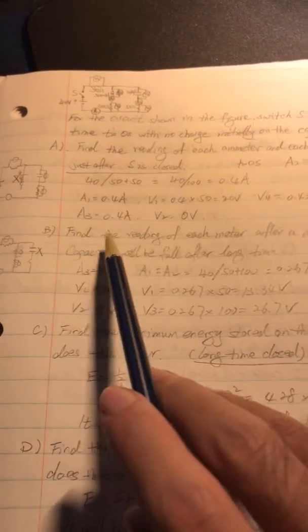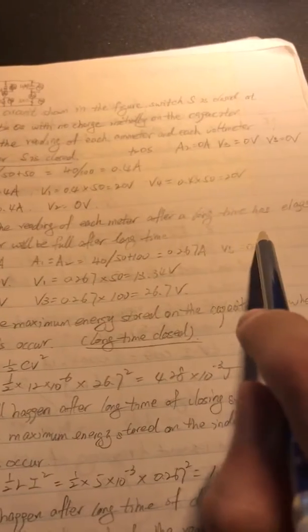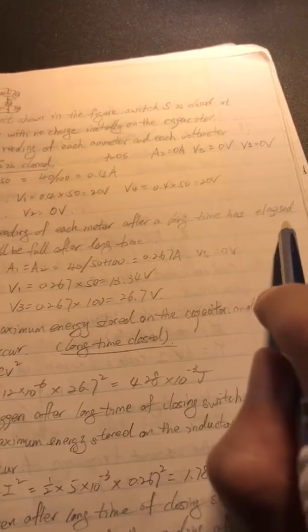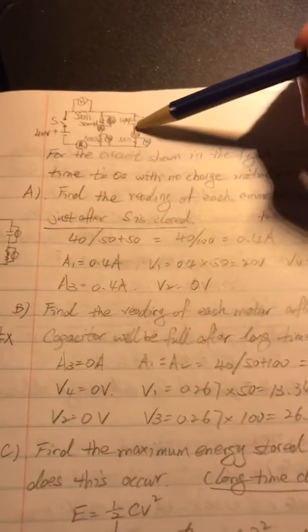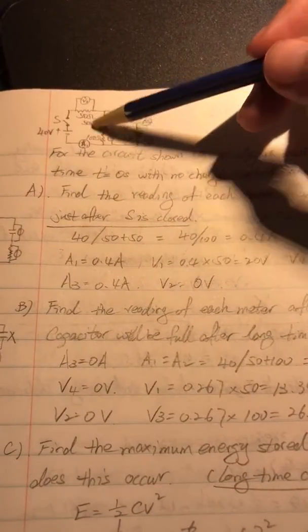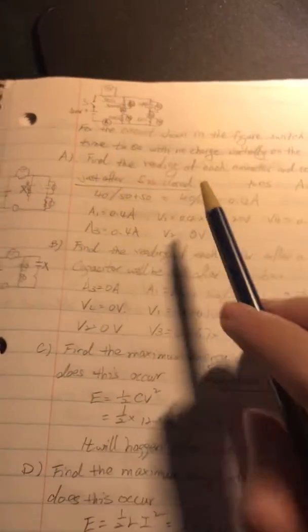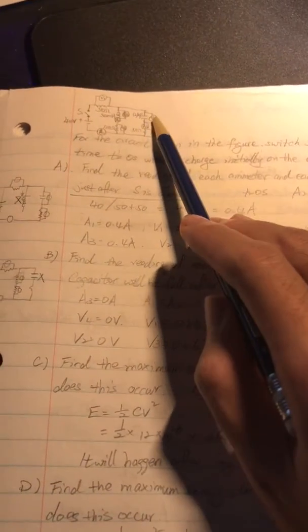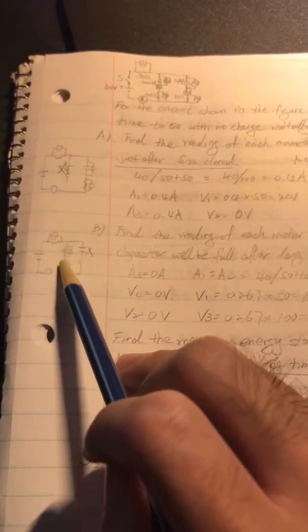For question B, it says find the reading of each meter after a long time has elapsed. So after a long time, it means the capacitor and inductor will both be full. And if the capacitor is full, current will not go that way. It just goes through the inductor.